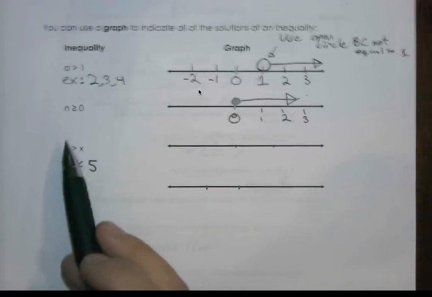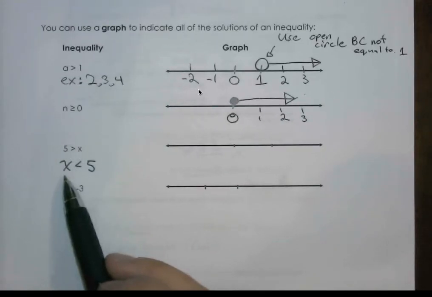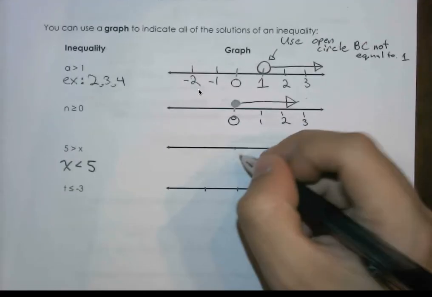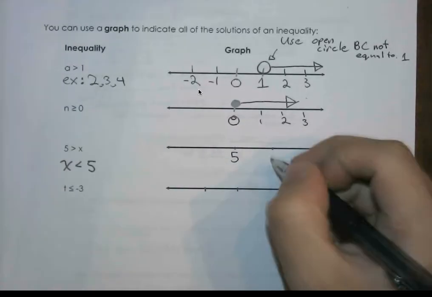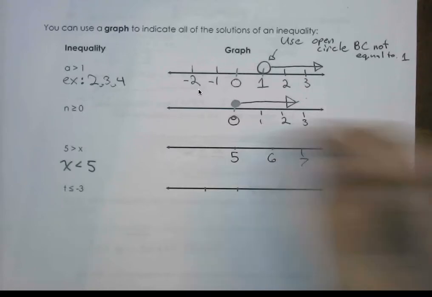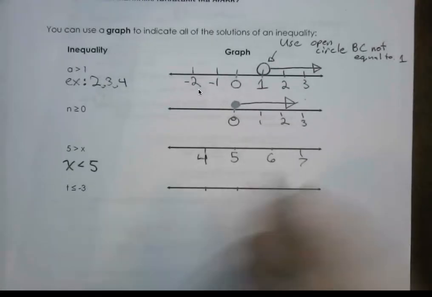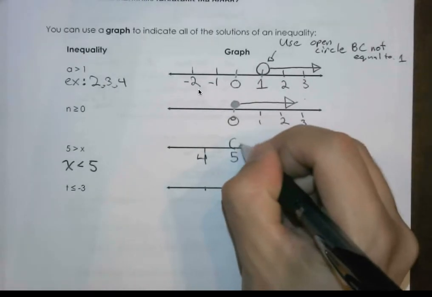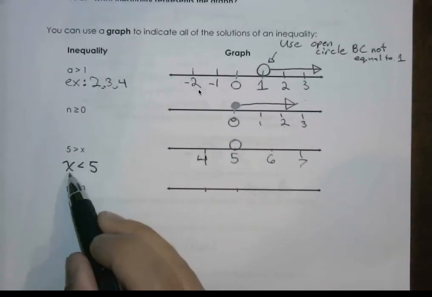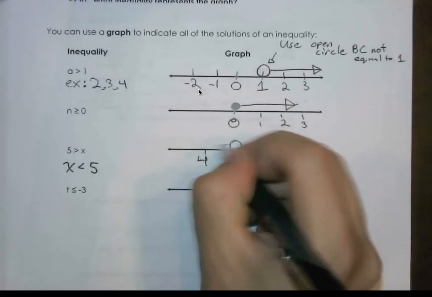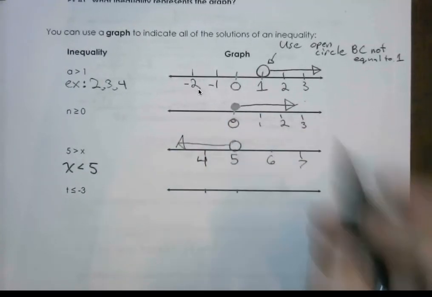If you prefer to have the variable on the left side, do that, switch it up, make sure it works for you. So 5 was our important number, 6 would be over here, and 7, and negative, positive 4. We have an open circle on 5, and we're denoting values that are less than 5, so we want to make this go to the left. Values less than 5.